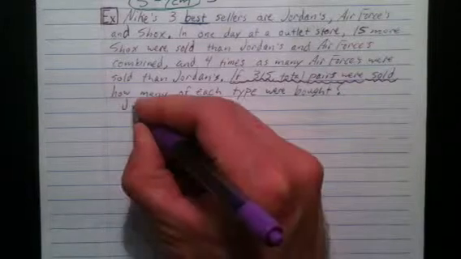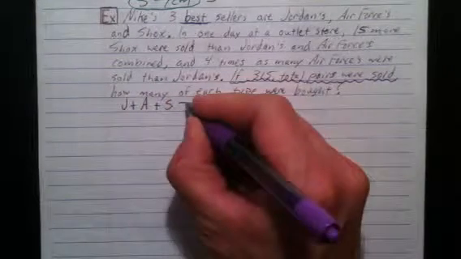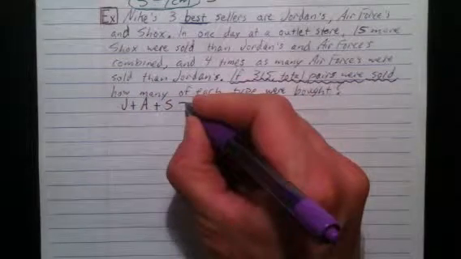So I'm going to use J for Jordans, A for Air Forces sold, and S for Shox. So if 315 total shoes were sold, then we know the Jordans plus the Air Forces plus the Shox had to add up to equal 315. Okay? So there's one equation.